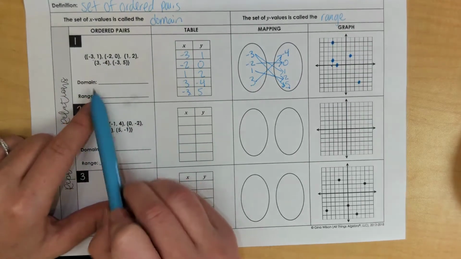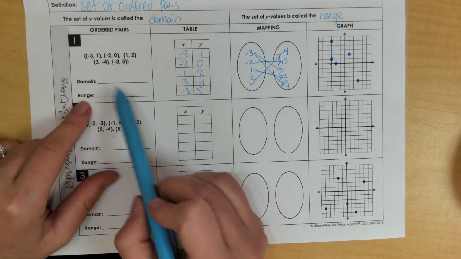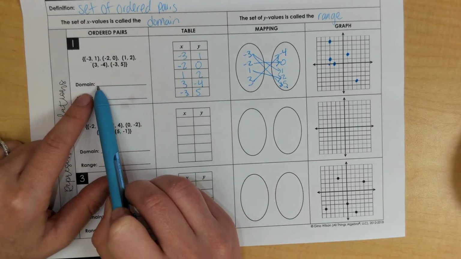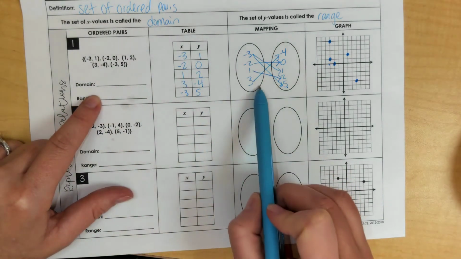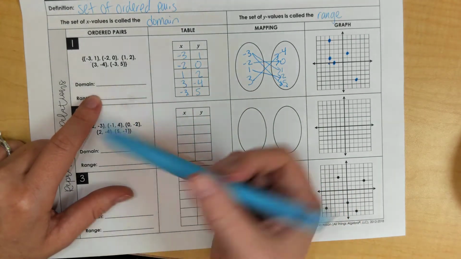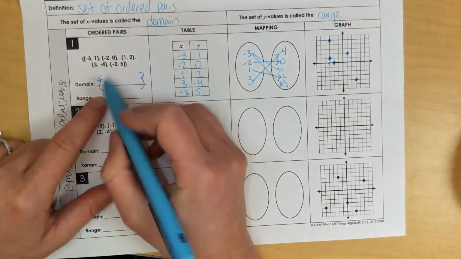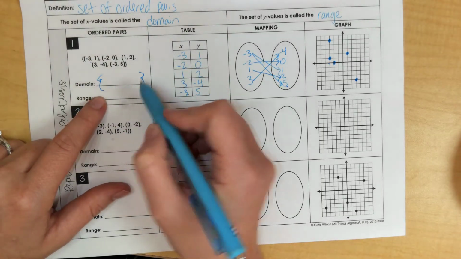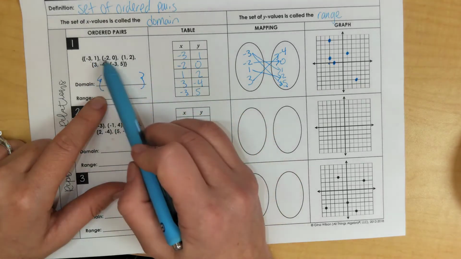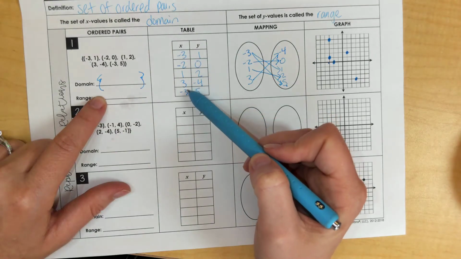Now notice I skipped over this domain and range, just because I wanted to talk through how to write these. Domain, of course, is your set of x values. So we wrote our domain here, and we can use those to help us. First off, we're writing a set of numbers, so we use curly braces to set it off, and then we include each of the x values in order from least to greatest. So here are all of our x values.